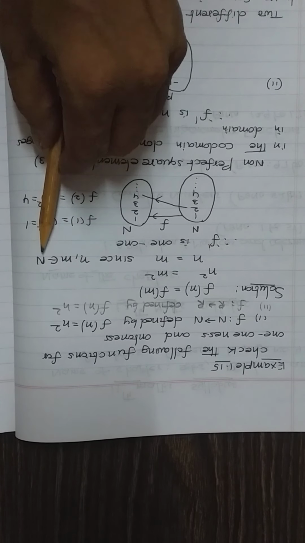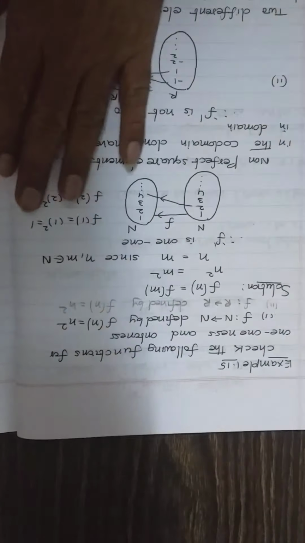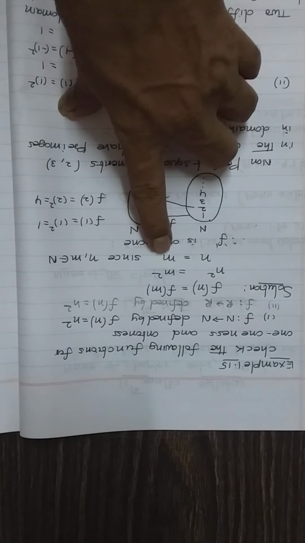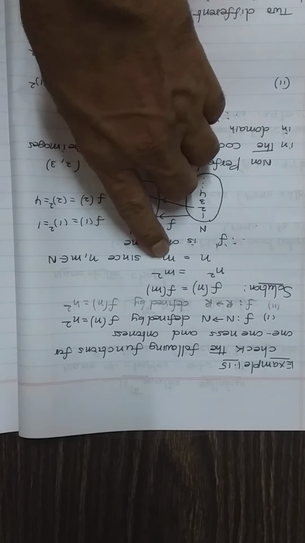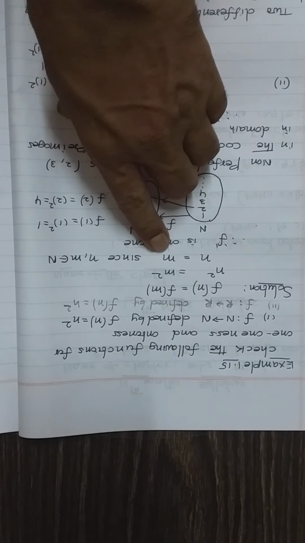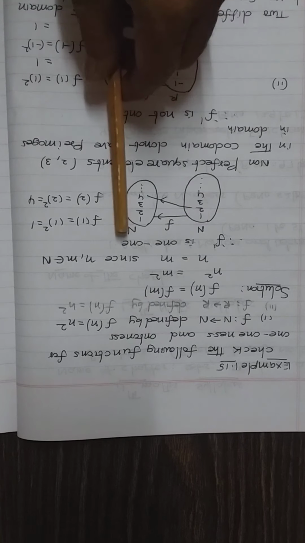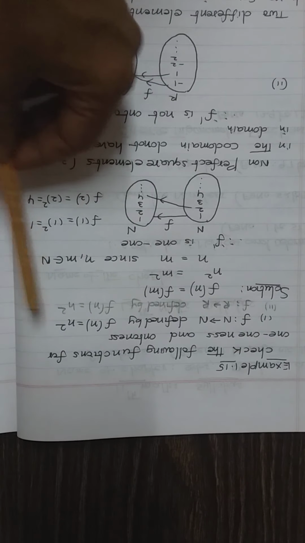Since m belongs to the set, generally you should write n is equal to plus or minus m. But we don't need to take the negative value, because they gave natural number to natural number. So we don't have any negative numbers. That's why you can take n is equal to m, since m and n belong to natural numbers. You understand? You should not put plus or minus m. Plus m is enough, because minus m will not be there in the set itself. So n is equal to m. So f is a one-to-one function. So f of n is equal to n square is a one-to-one function.